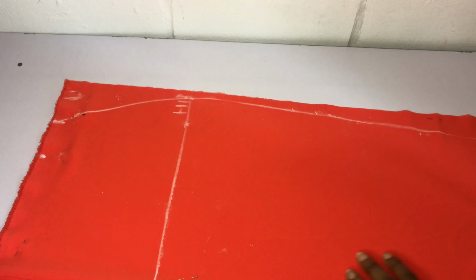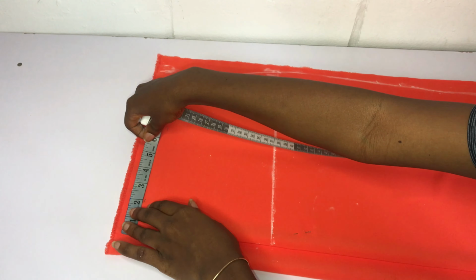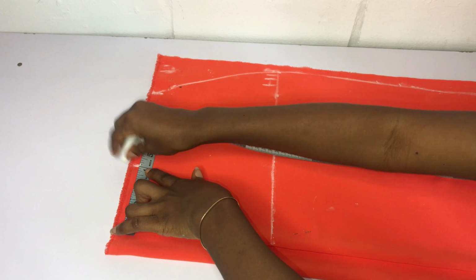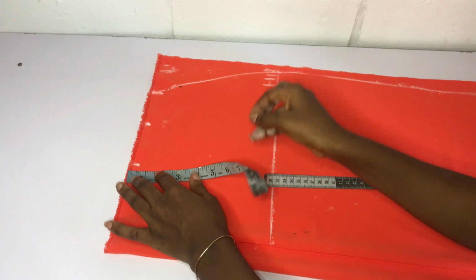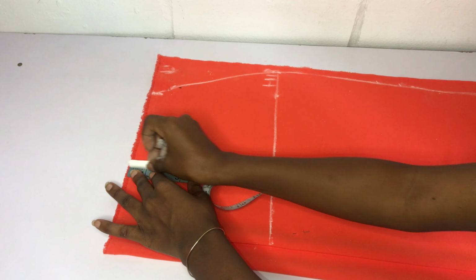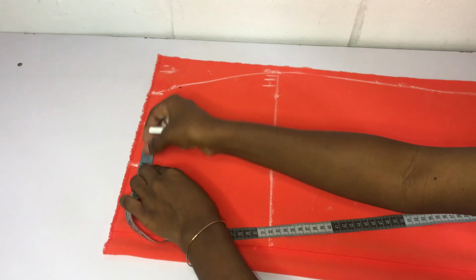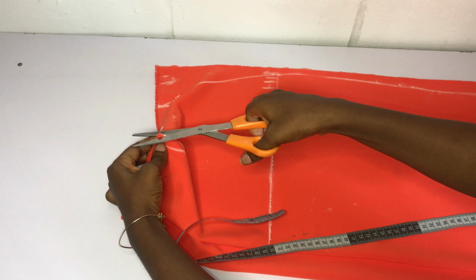The next thing I'll do is to take in my dart. So I'll place my nipple to nipple measurement divided by 2, which is 4 inches, and then I'm going to go down by 3 inches, which is going to be the length of my dart, and I'll take half an inch on both sides of the straight line. I'll go ahead and notch my dart like this. After doing that, I'll go ahead and cut. After cutting, I'll also go ahead and split my zipper allowance open.